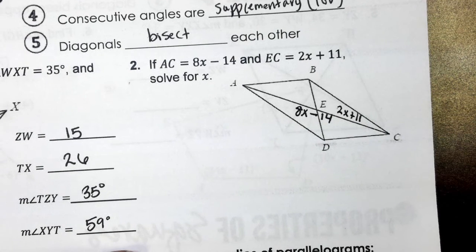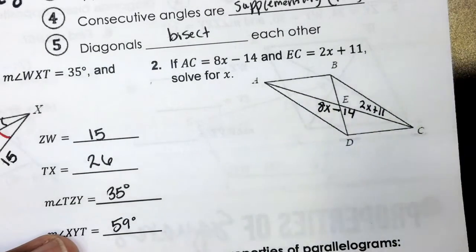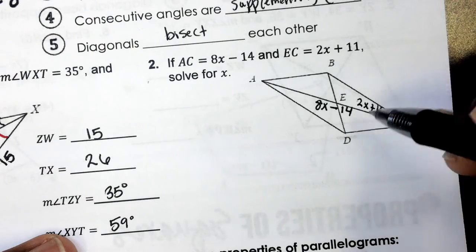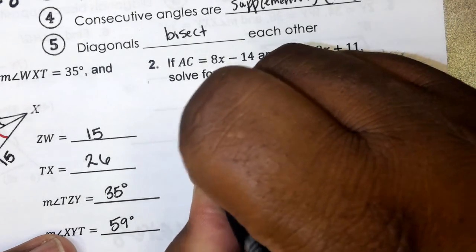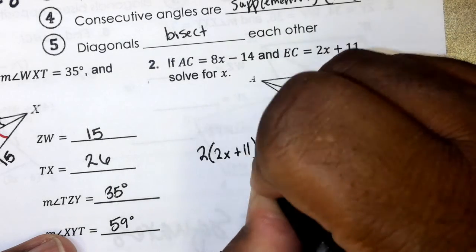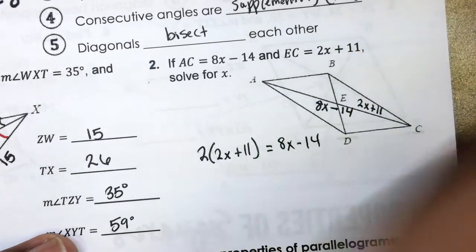So I did 2x plus 11 plus 2x plus 11, I said that equals 8x minus 14. Yeah, you can. Or you could just put a 2 in front and do the distribution. So either way, you could write it like DJ did. You can double this, 2x plus 11, or put the 2 in front times 2x plus 11 equals 8x minus 14.